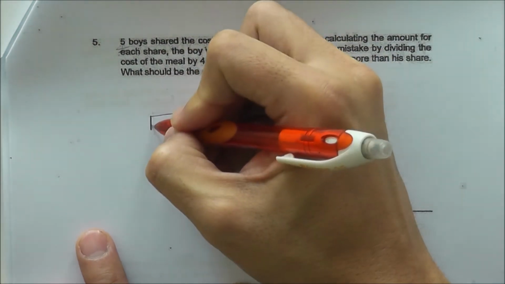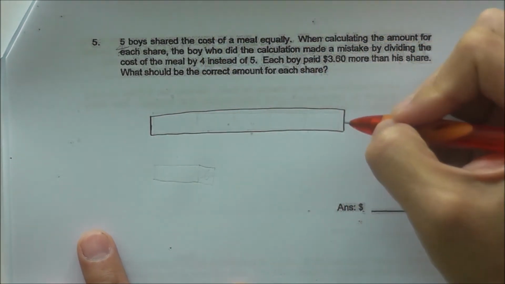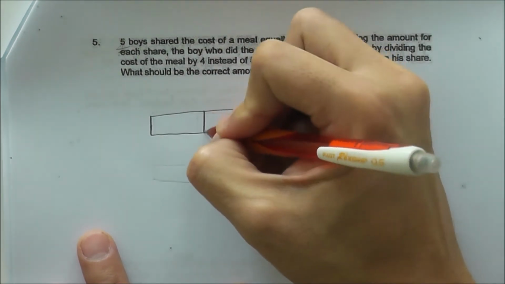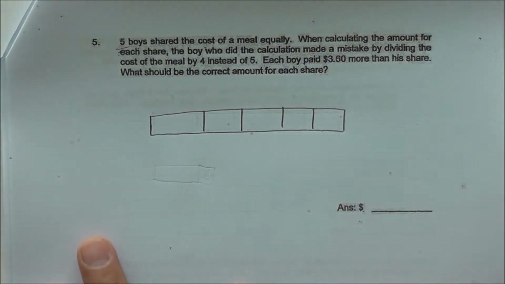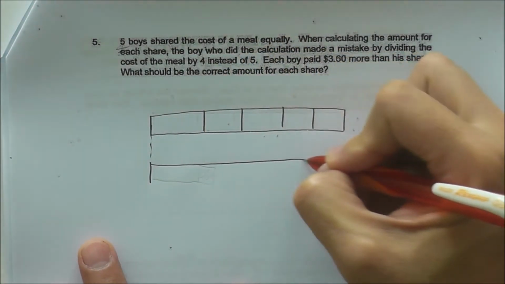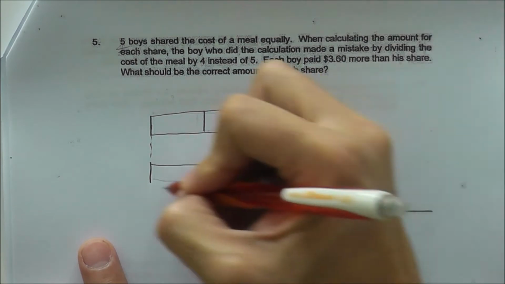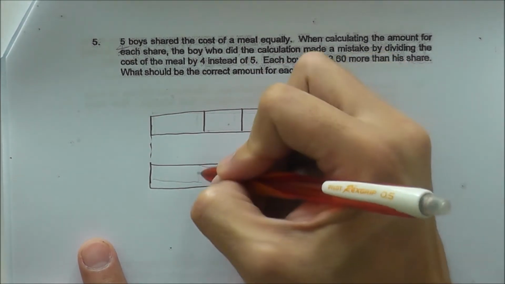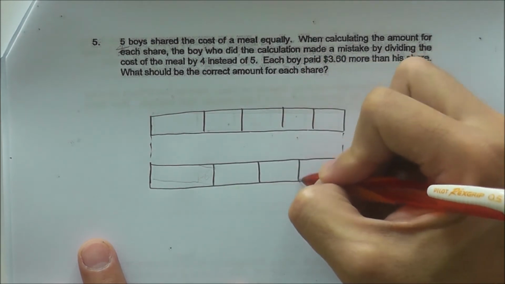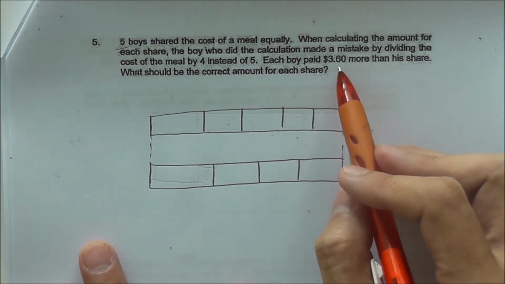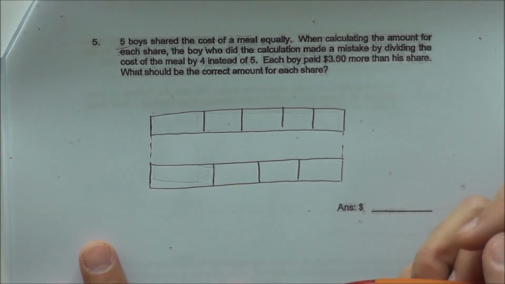This will represent the meal. It is supposed to be divided by 5, so 1, 2, 3, 4, 5. But the person who did the calculation divided the whole cost by 4, which is like this, 1, 2, 3, 4. And each boy paid $3.60 more than his share.